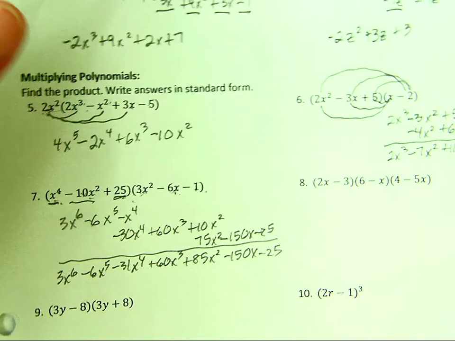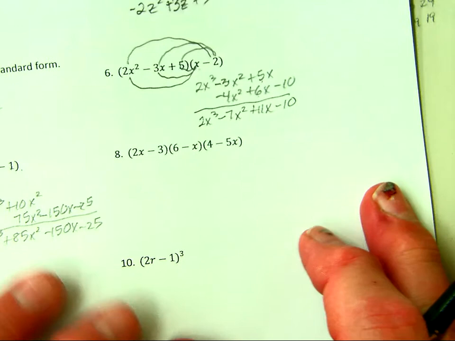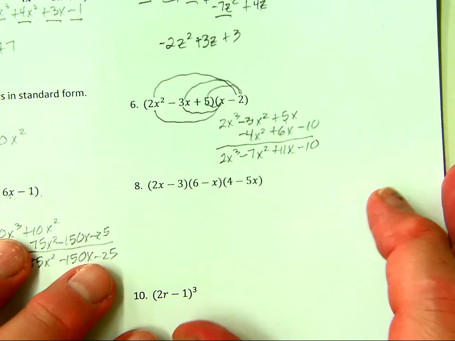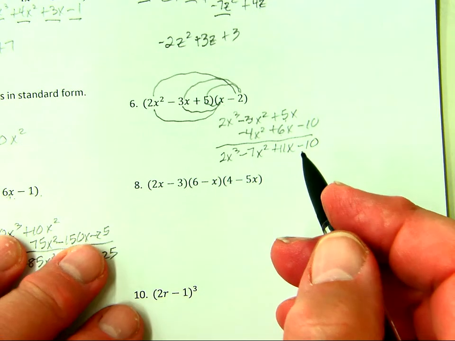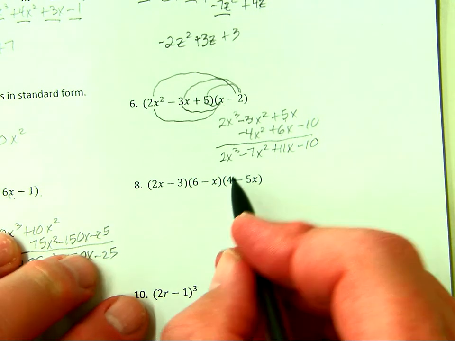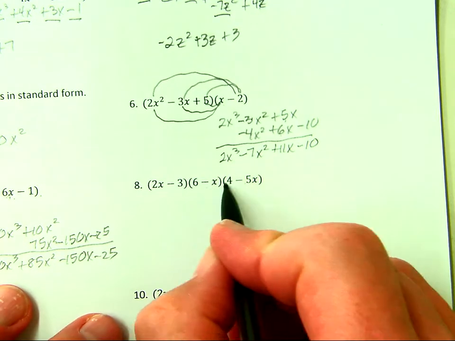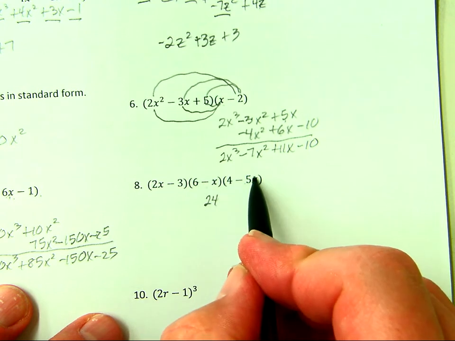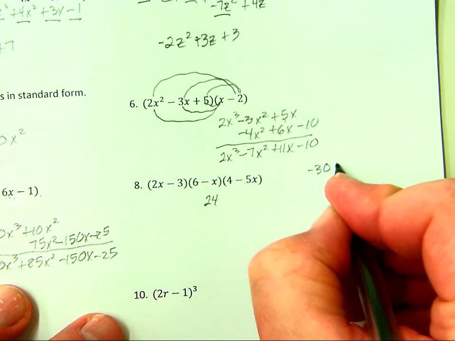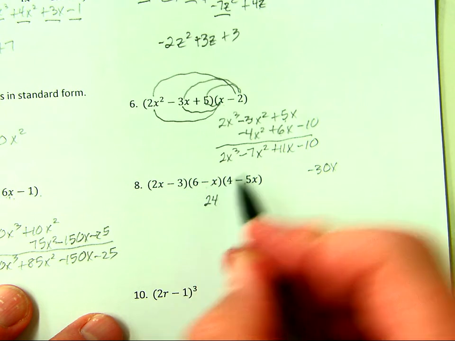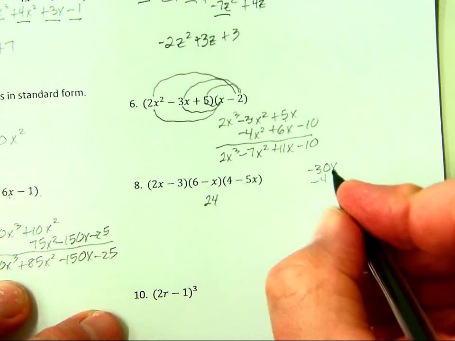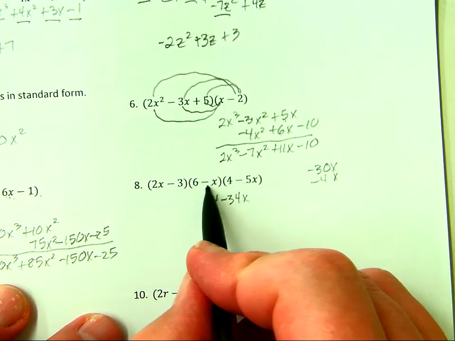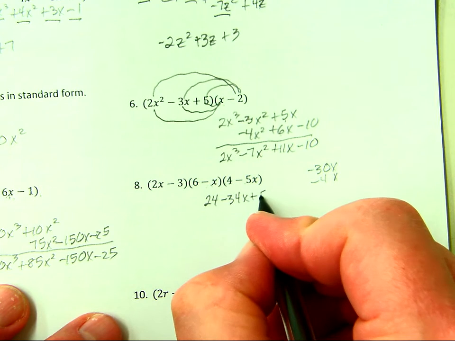Now this next one, we're multiplying three binomials together. So when you do that, you can do it different ways. Probably the best way is pick two of them and multiply those together. Like let's say I pick these two. Let's see, 6 times 4 is 24. 6 times a negative 5x is a negative 30x. And negative x times 4 is a negative 4x. So we combine those, that's a negative 34x. And then we still have negative x times a negative 5x is plus 5x squared.